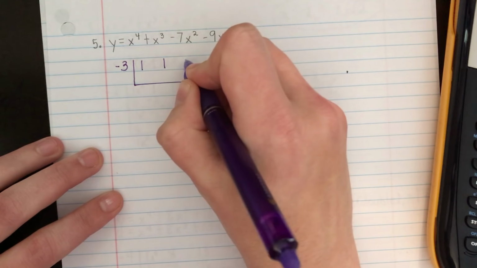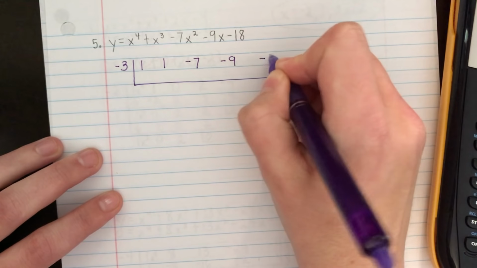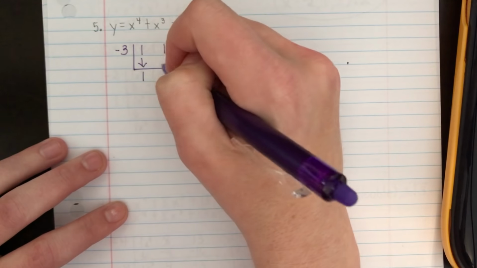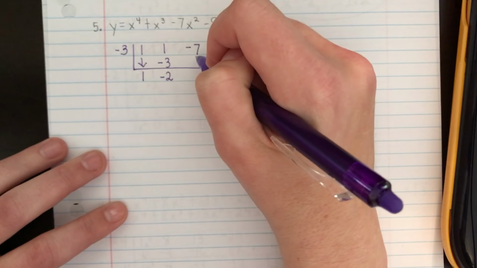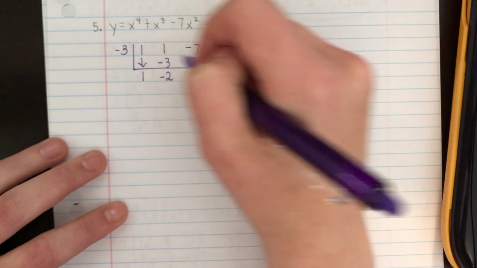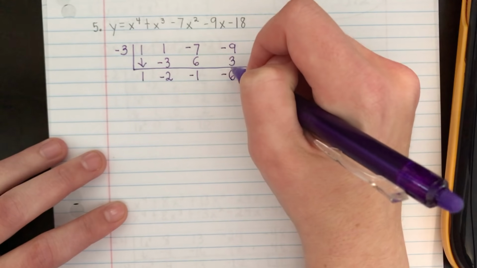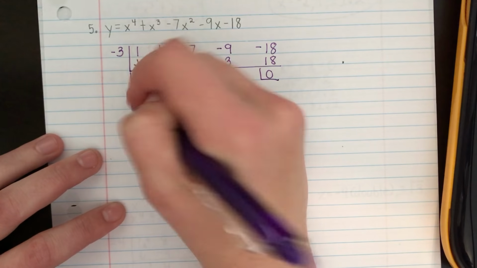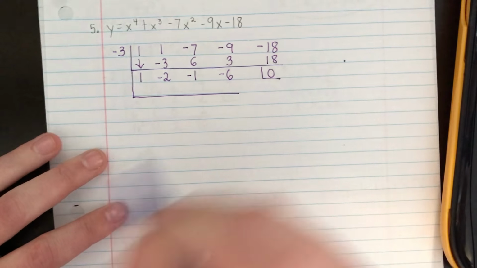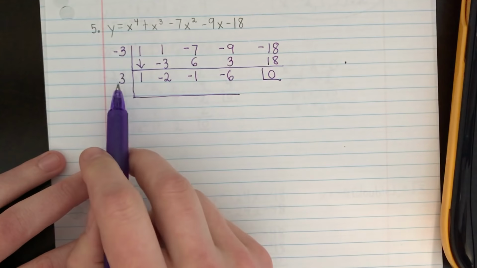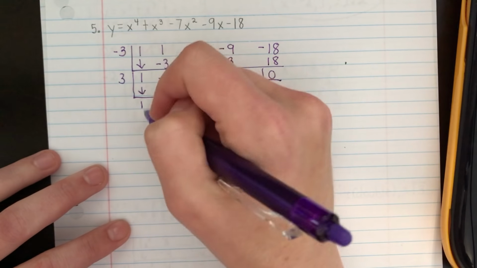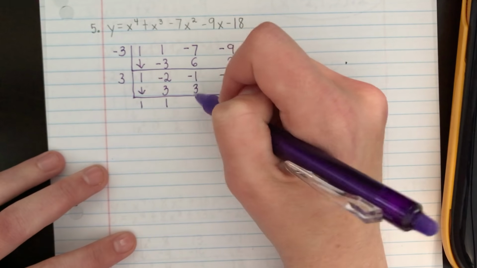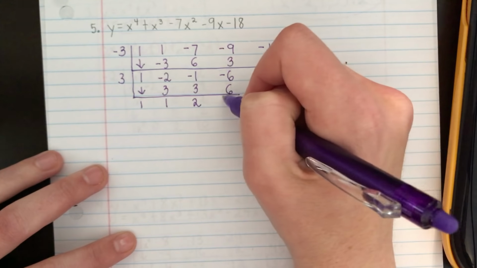Okay, so 1, 1, -7, -9, -18. Just taking the coefficients from my polynomial. Okay, drag down, then multiply, then add, then multiply, then add, then multiply, then add, and then multiply, and I should get 0, and I do, just as I expect. Okay, never mess with the remainder anymore, it's 0, don't care about that. So then my next root was 3, so bring down, multiply, add, multiply, add, and then multiply and add.